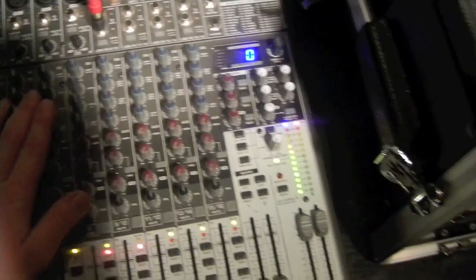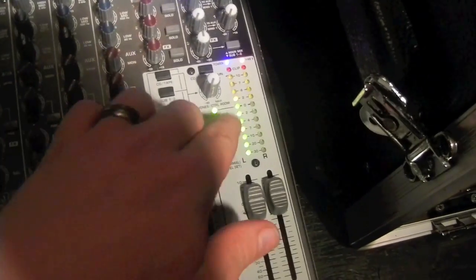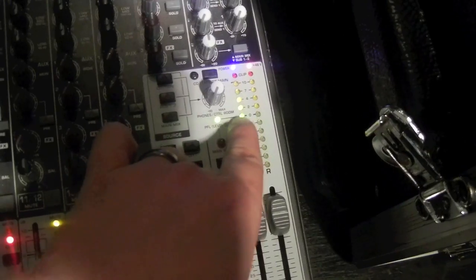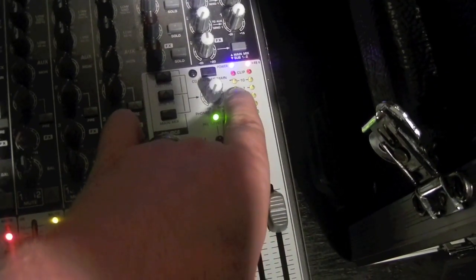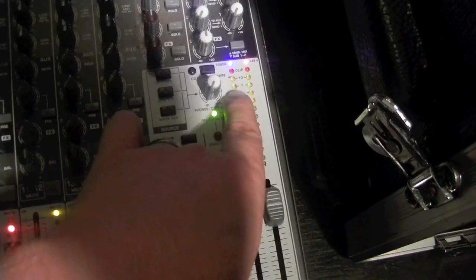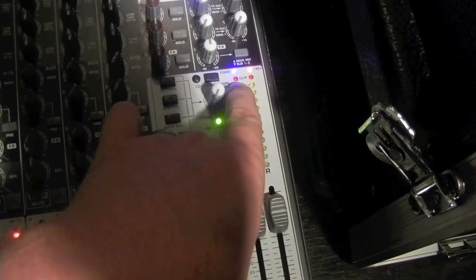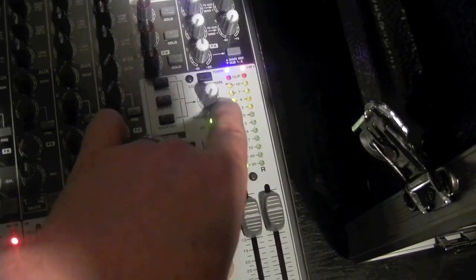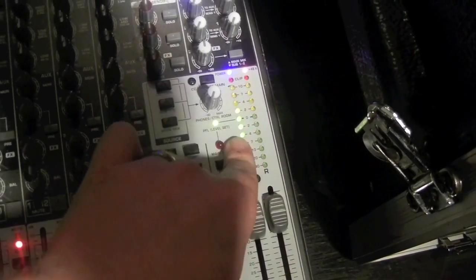So, analog world, and it's hard to see this scale here, but this one goes up to 0 here, 2, 4, 7, and plus 10, and then clip. So determining by the rest of these, clip on this is probably about plus 13, maybe plus 12 on this console, on this little mixer here.